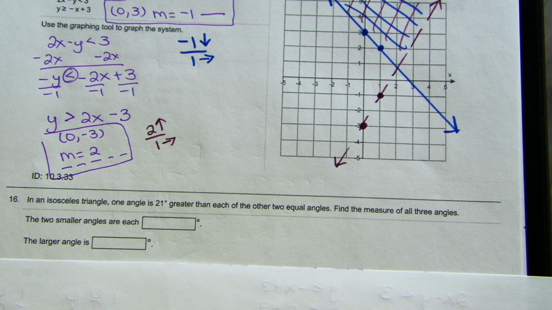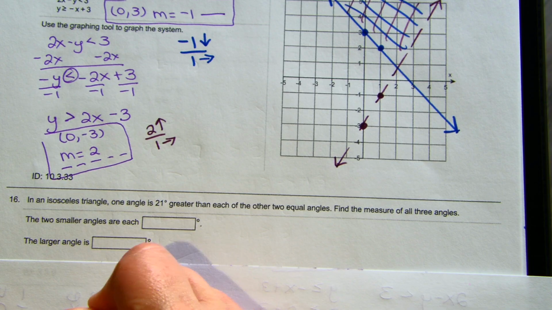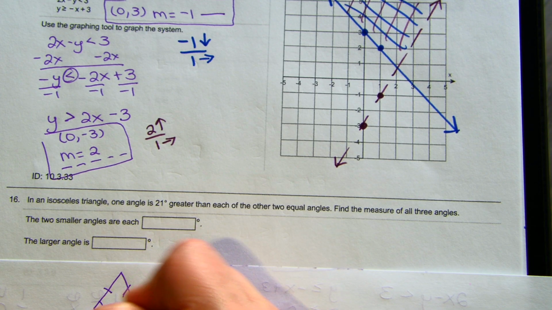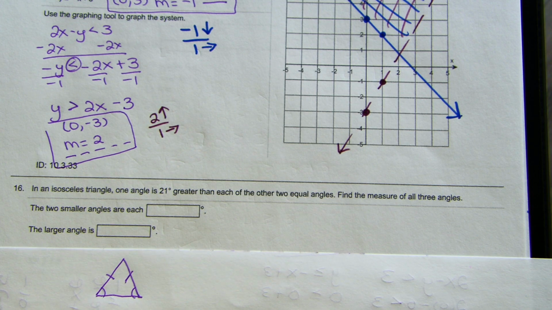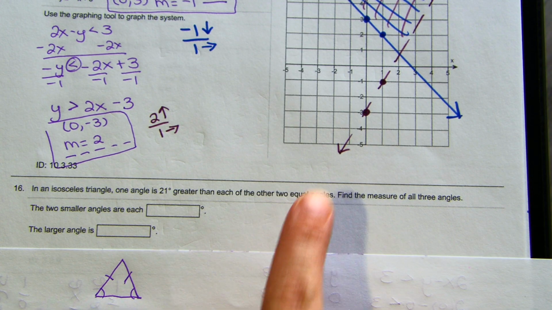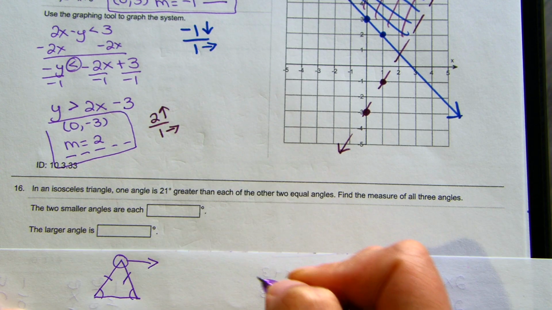So this one's always a bit deceptive because it says you have 2 angles that are equal, each of the other 2 equal angles, and then the other remaining angle, this one up here, it says is 21 degrees greater than the other 2. What that means is we're not adding the other 2 together. We don't know what these are in the bottom, but I do know they're equal. So if I say the bottom left one is x, that means the bottom right one is x, and this top one then is x plus 21 because it's 21 degrees greater than the other 2.